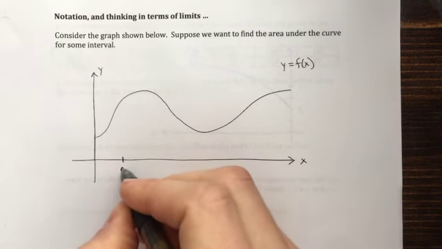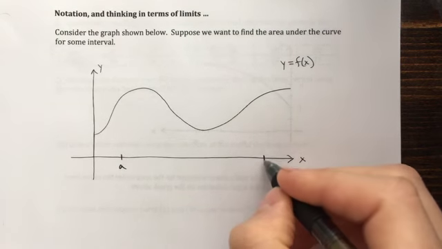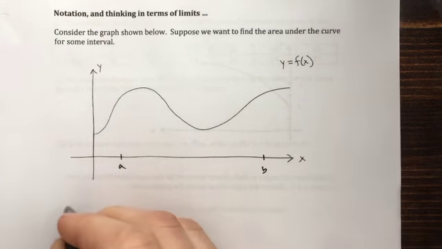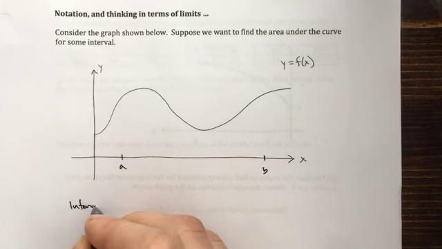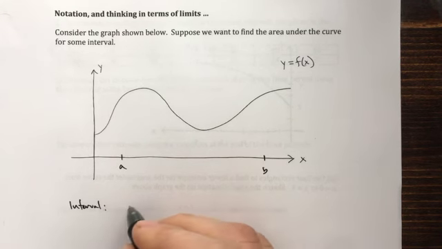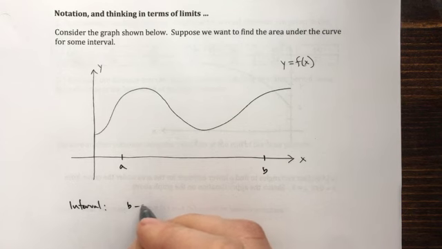So what we can do is say, all right, let's pick some interval. Let's start this thing at A, and let's go to B. So we've got an interval, and the interval length is basically B minus A.